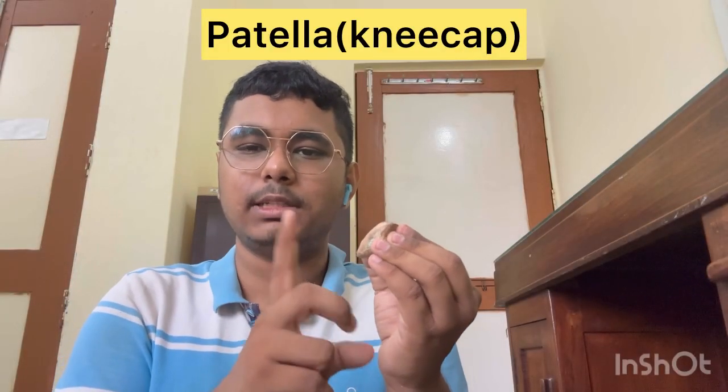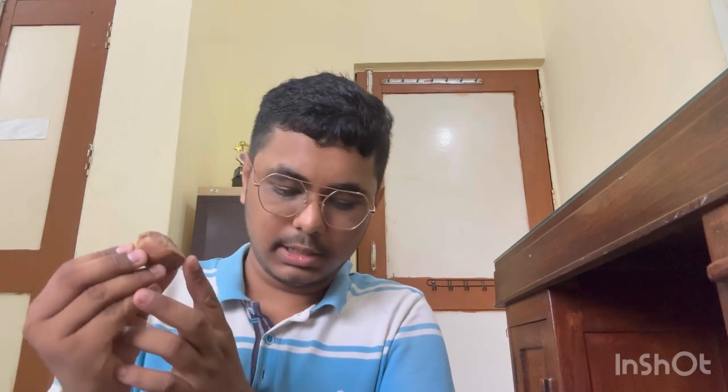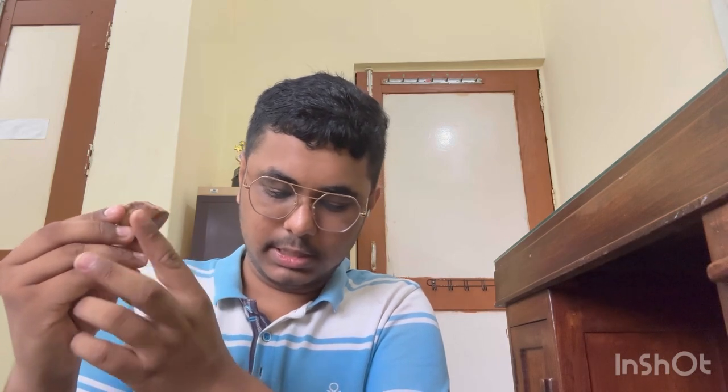Please mention the left femur. Okay, one tendon of quadriceps femoris. This bone, this sesamoid bone, patella, is the largest sesamoid bone. It is also known as the kneecap. Okay, and it has an apex and a broad base. The base is also known as the superior border. Some books say it is the superior border.